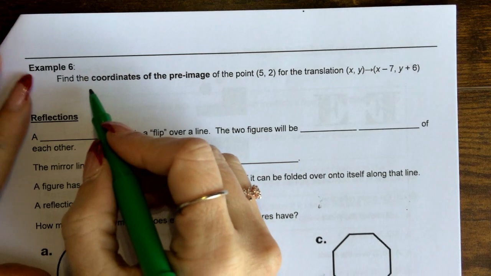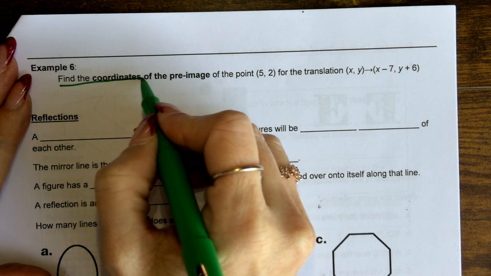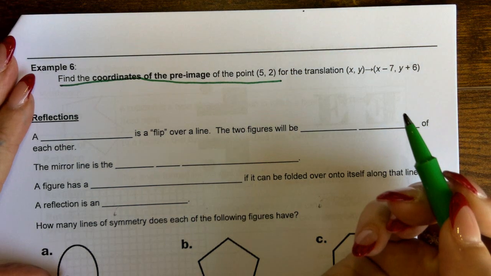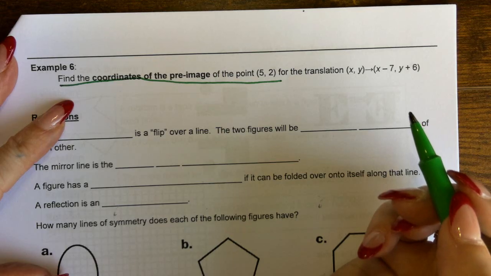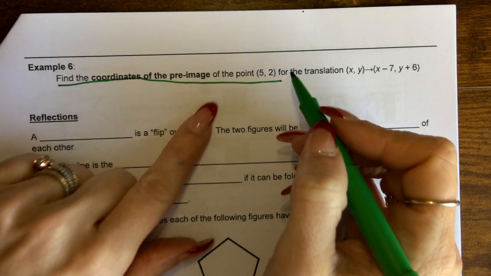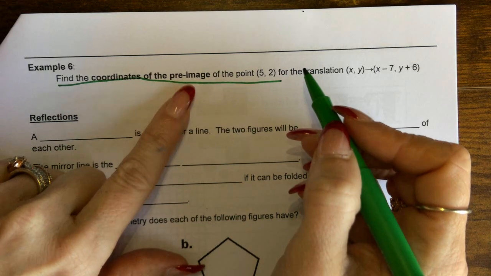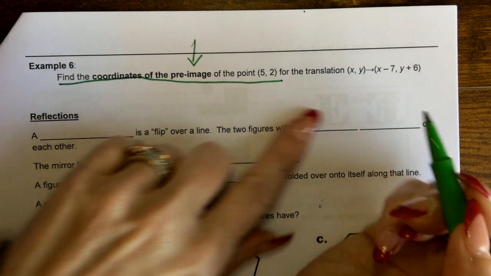All right, last one for translations. Find the coordinates of the pre-image of the point, so only one point. This is the new point. We're trying to find out what it used to be. They asked me to find the pre-image.